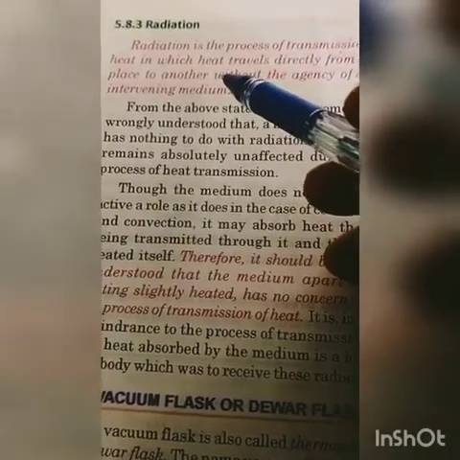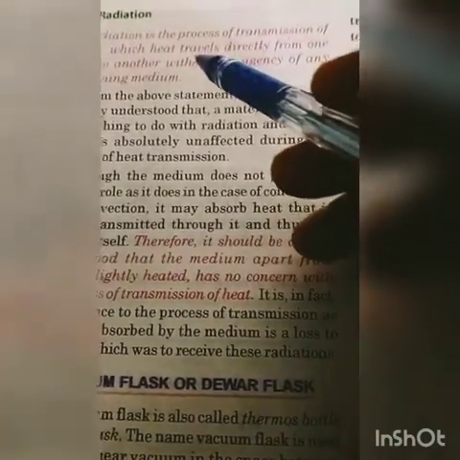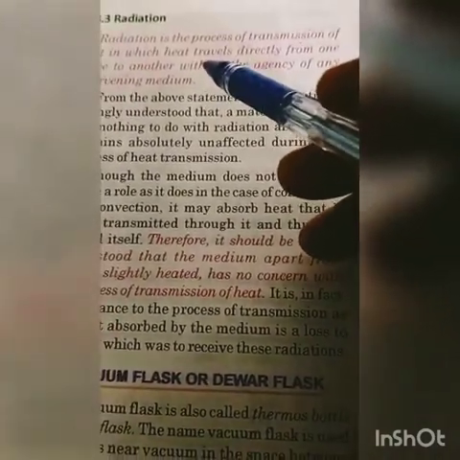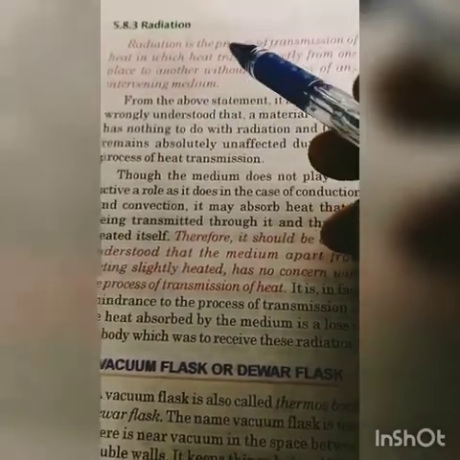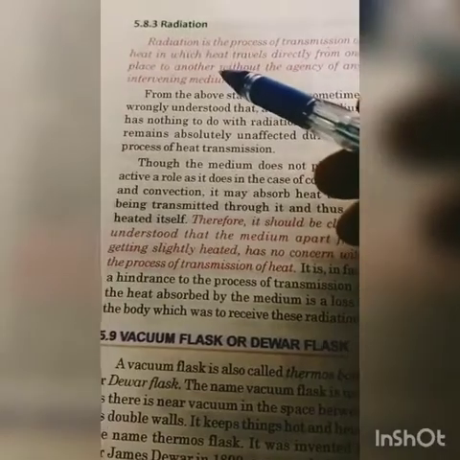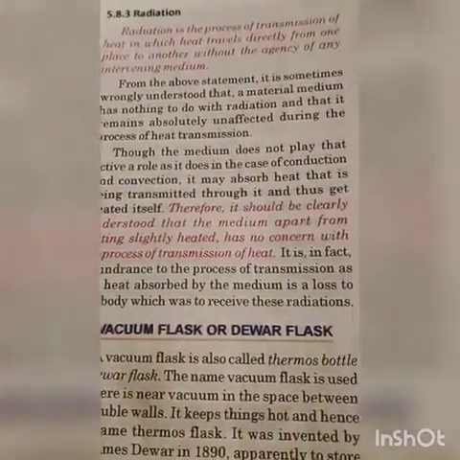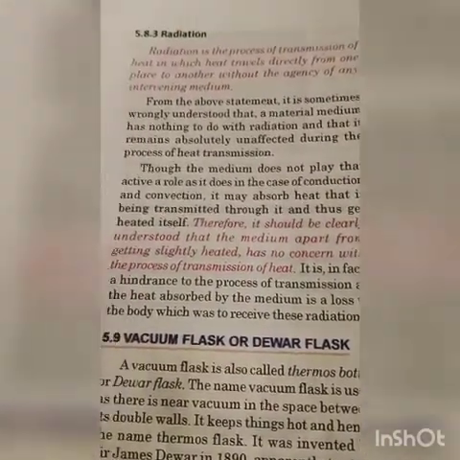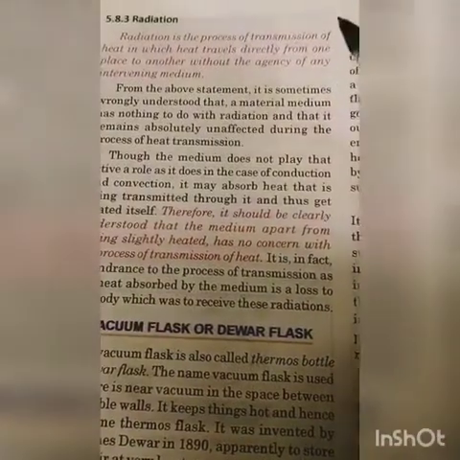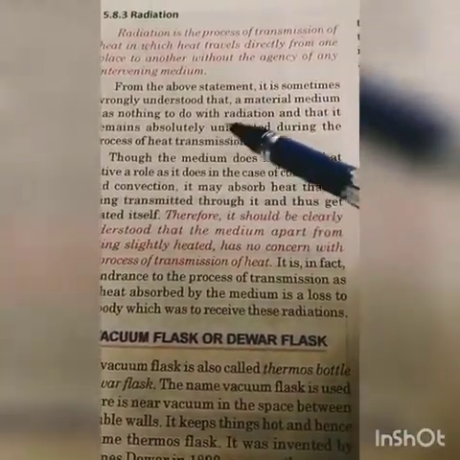For example, from the sun, heat is coming to earth, but it does not need any medium. You know, there is empty space in between. So much empty space is there between the sun and earth. So it is coming through that also, because it does not require any medium.